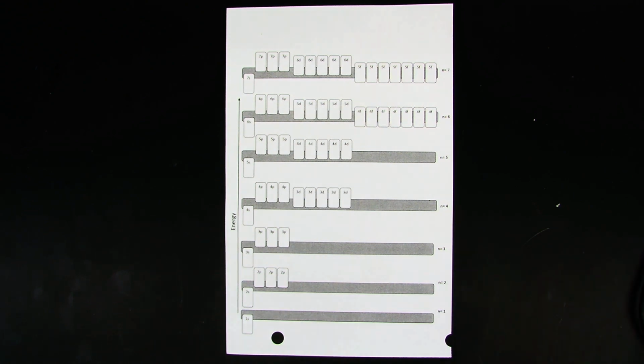So on this orbital diagram, I'm going to add a few notes. You may want to put the notes on there as well. The first thing, there's two principles and one rule that we need to follow when we're adding electrons to our orbital diagram. The first is called the Aufbau principle.